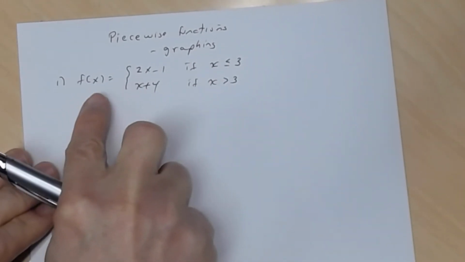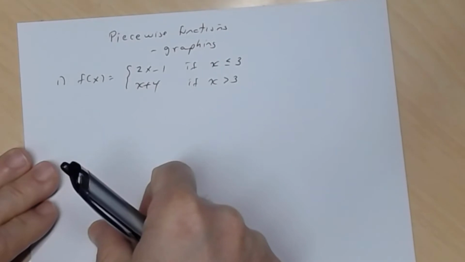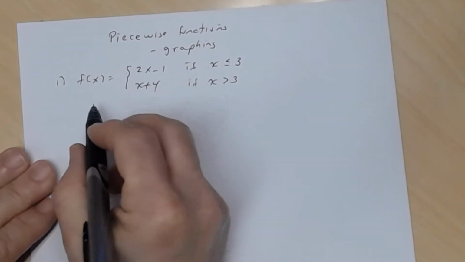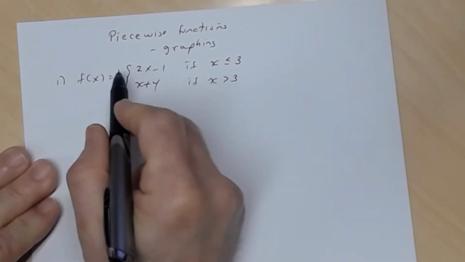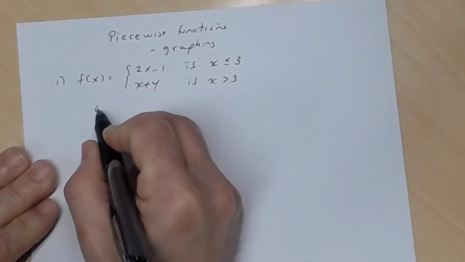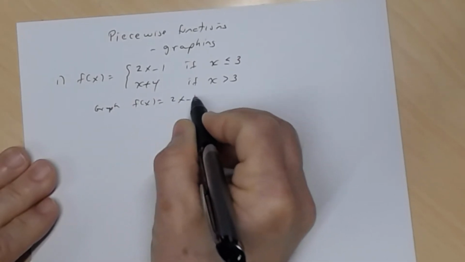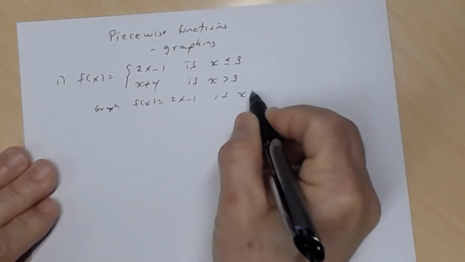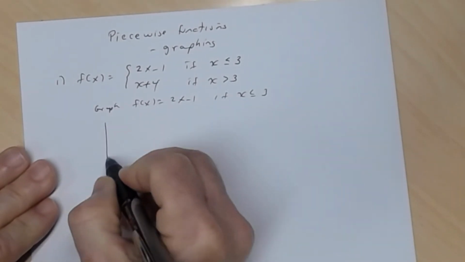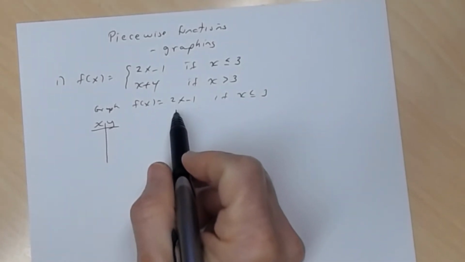So you're going to notice that when I graph this, there are going to be two pieces of this graph. That's all it is. Here's the way I would do this. I would first of all look at the first part of this function, the first piece. So I'm going to graph f of x equals 2x minus 1 if x is less than or equal to 3. Let's do that first. Now, let's do a t-table. Remember, this is linear. To graph a line, how many points do you need?